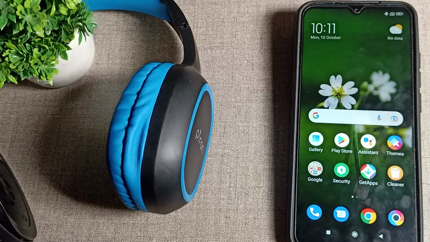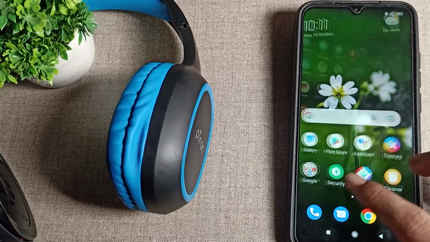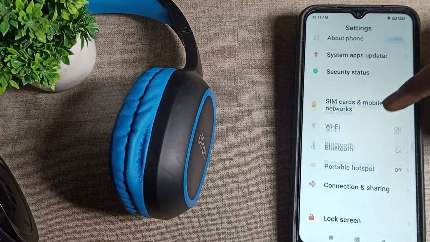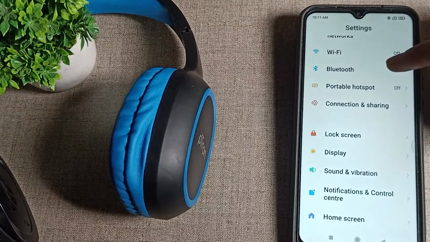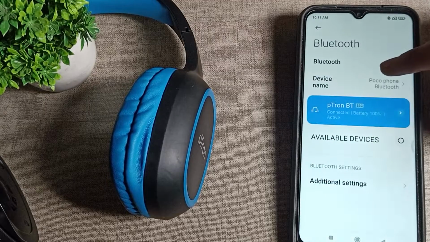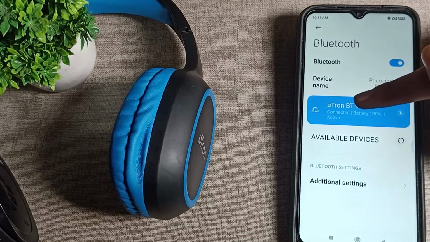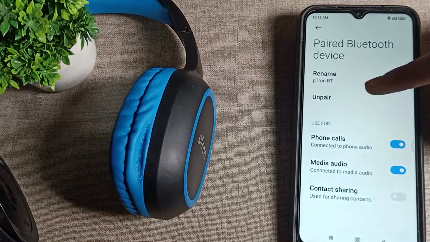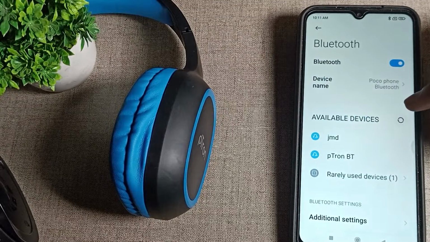So friends, now let's see how to disconnect a headphone on our Poco phone. Now we will open our phone settings. After opening the phone settings, scroll down and you can see the Bluetooth setting. Click on your Bluetooth setting, and you can see that we have this headphone connected and we want to disconnect it. So tap the arrow on the right side, and you can see the unpair option, which means disconnect. Tap here to disconnect.